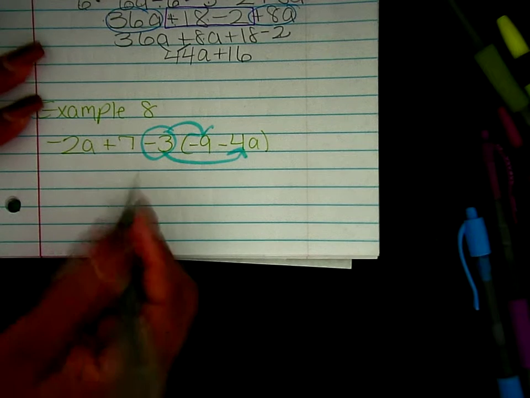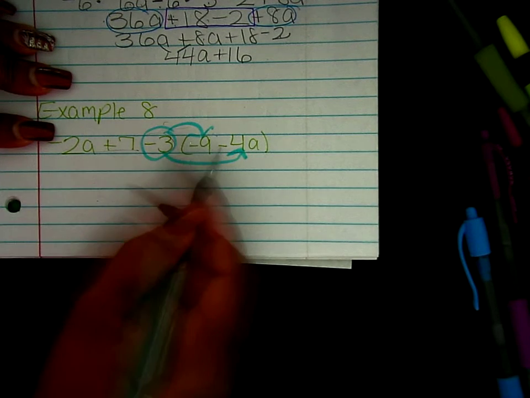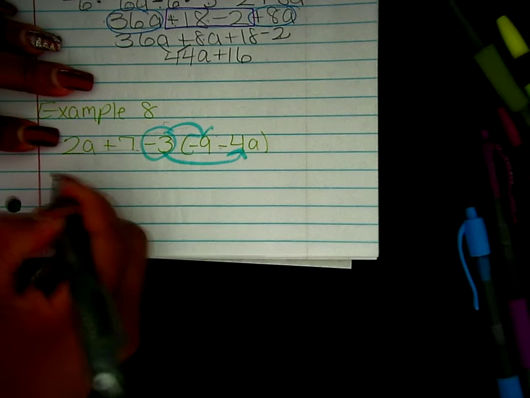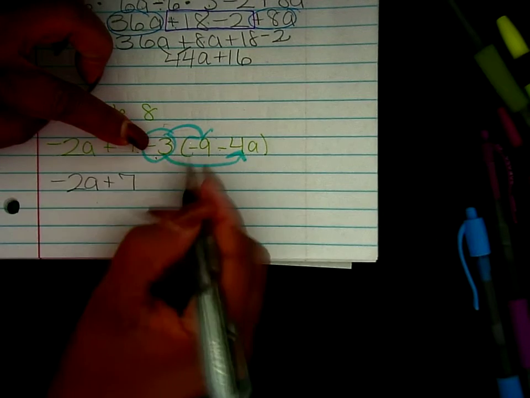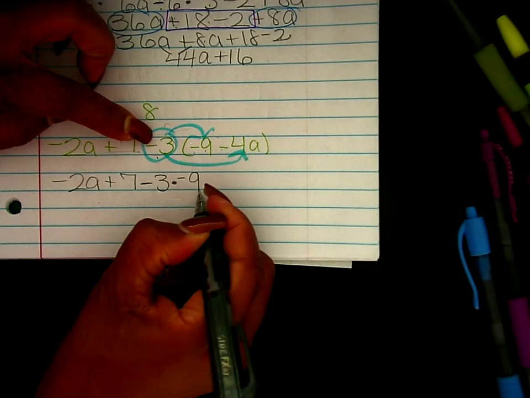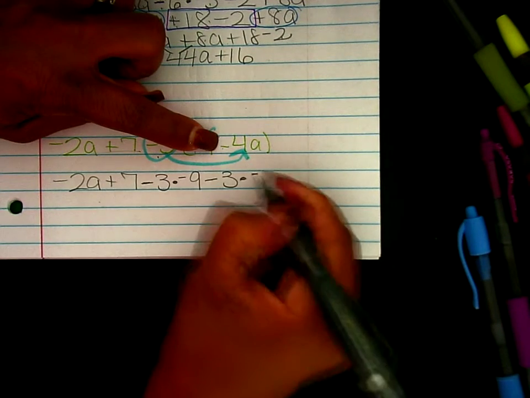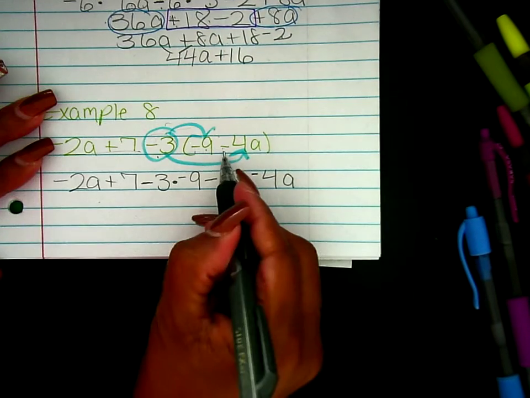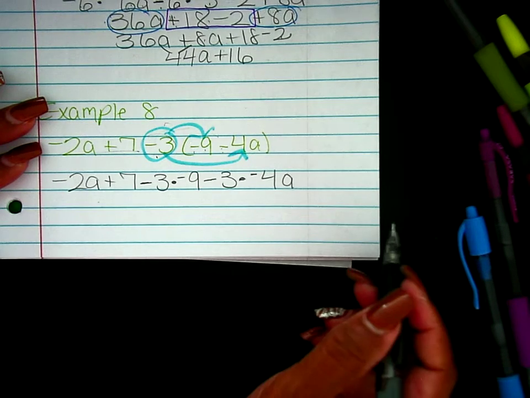Okay. The last example here, we bring down here. I see I just have my parentheses there, so that means I'm going to distribute the negative 3. So here, bring down your 2a, bring down your plus 7. Here you've got negative 3 times negative 9, then I have negative 3 times negative 4a. That subtraction sign is like a negative sign. Okay? So now go through and do your multiplication.